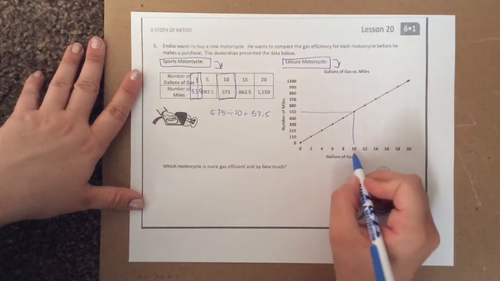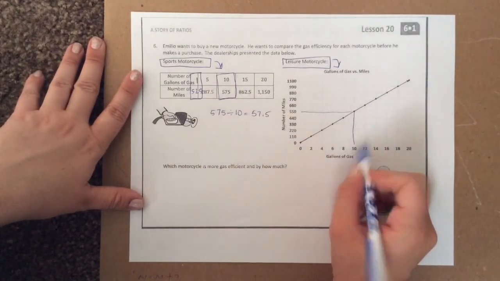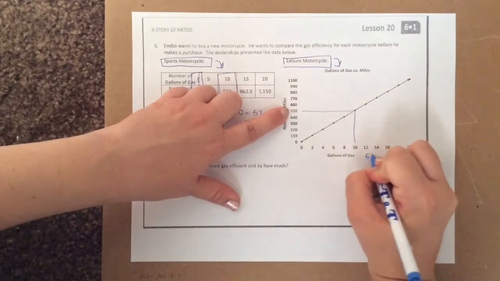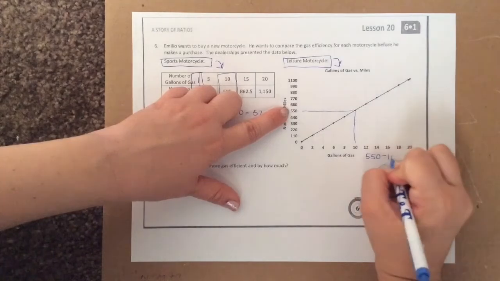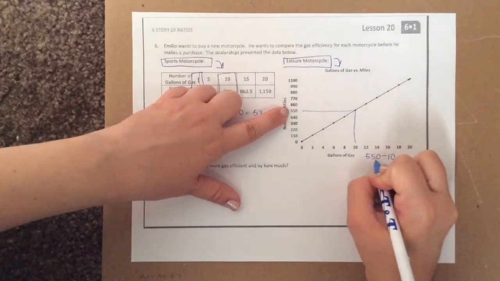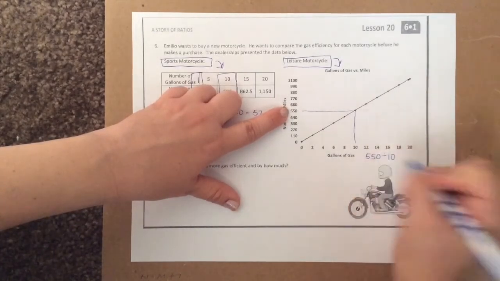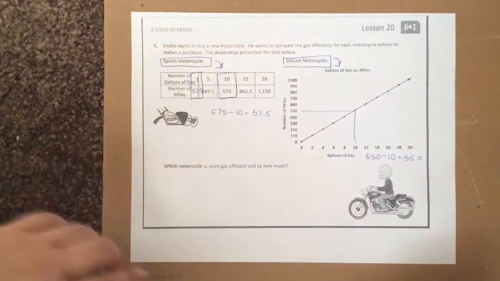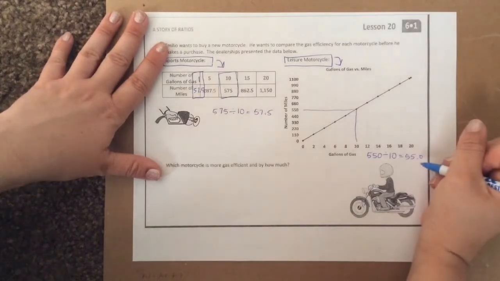Over here, if we're going 10 gallons, that would be 550 miles. So 550 divided by 10, I would just be moving my imaginary decimal place over 1. So it would be 55.0 or 55 miles per gallon.